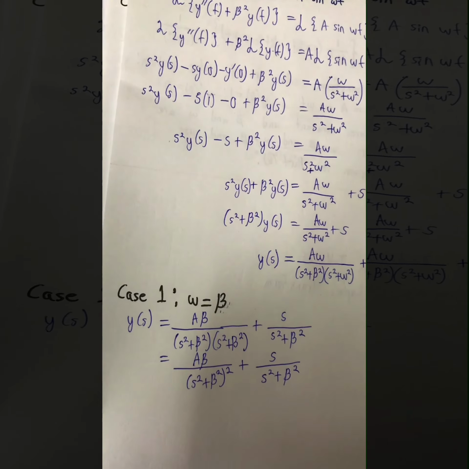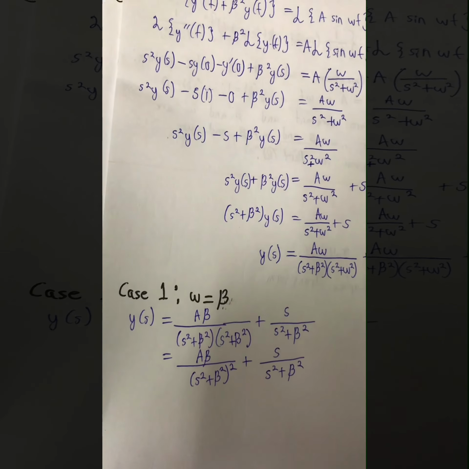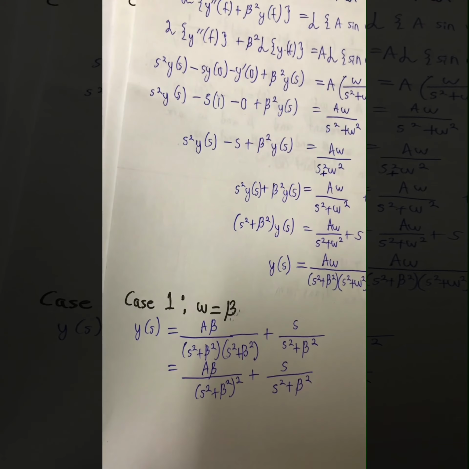Here we can straight away find the inverse Laplace transform.